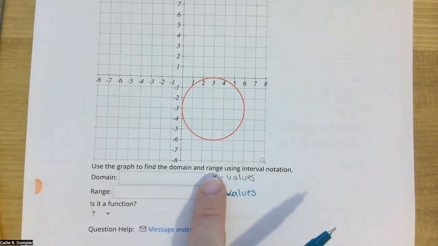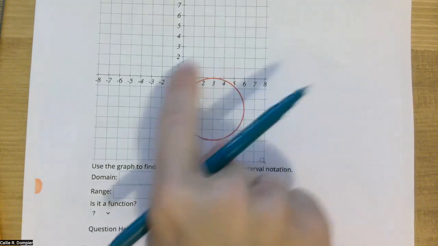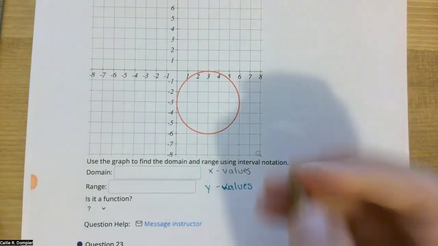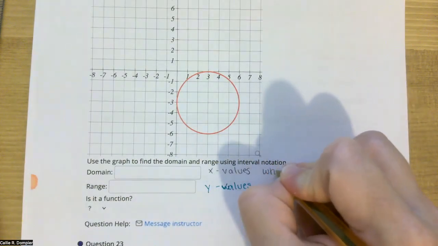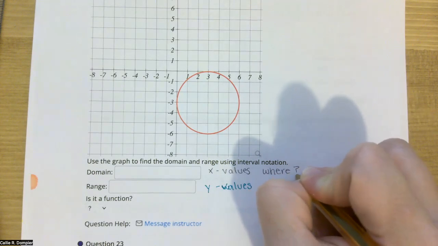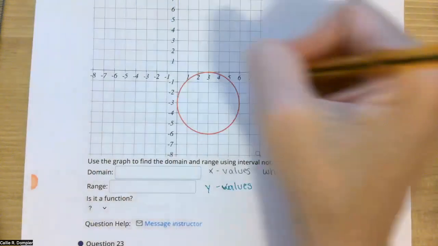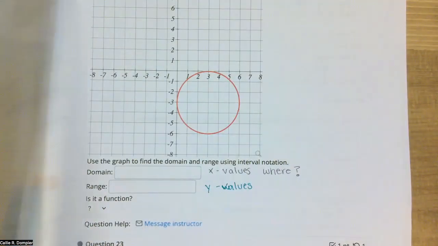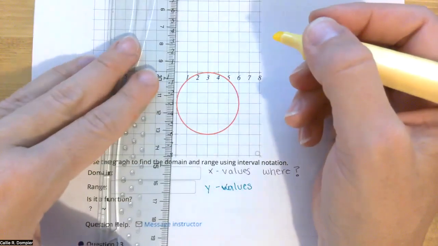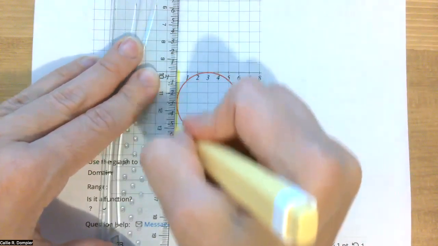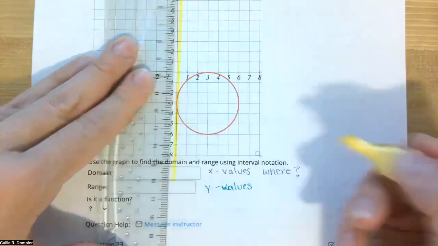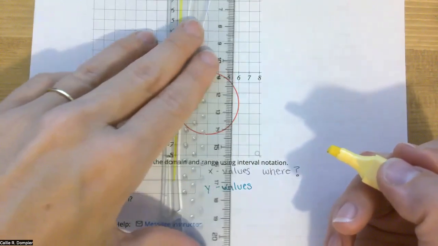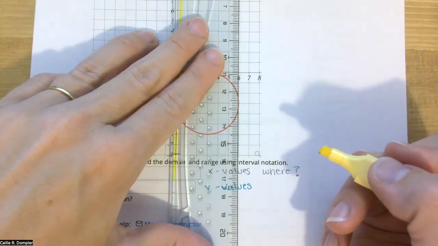What is the domain and range of a shape? It's just how far, where. Where is it on the x axis? Okay. Where does it start? Where does it end? Here, right? According to x, it's starting right here and it ends right here.